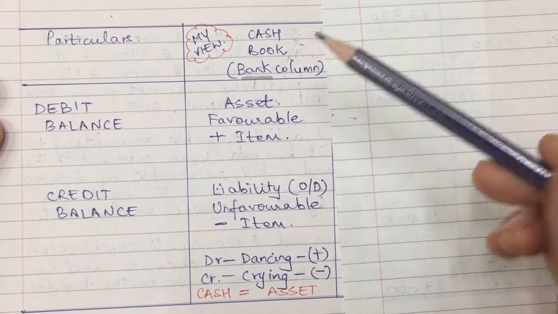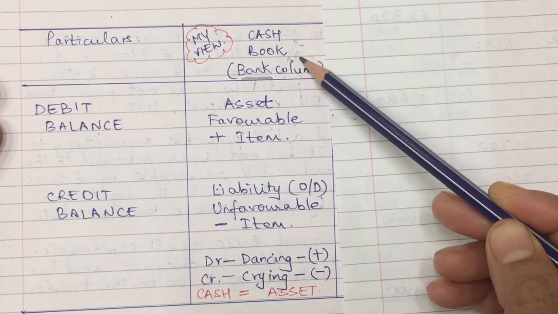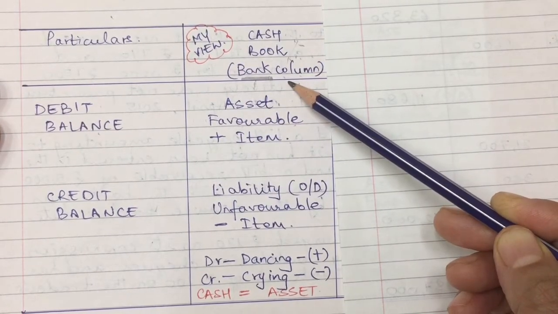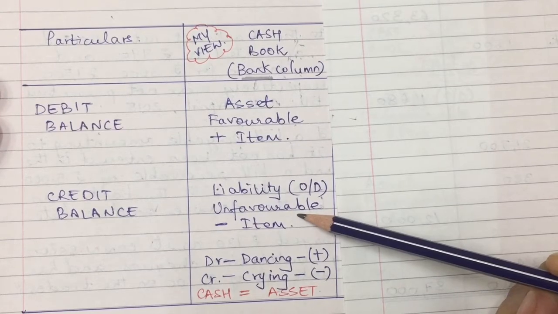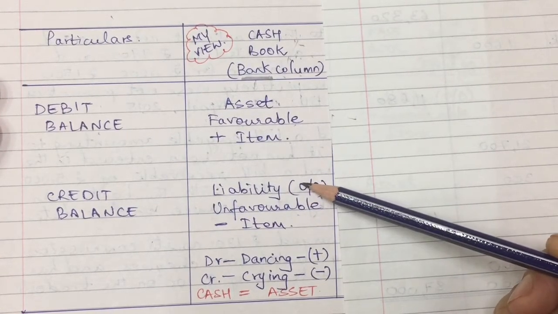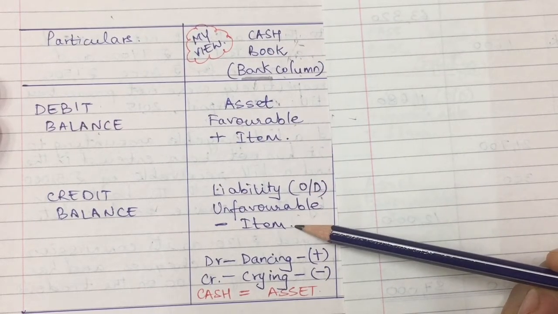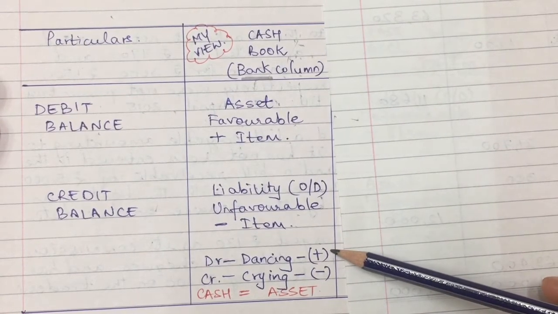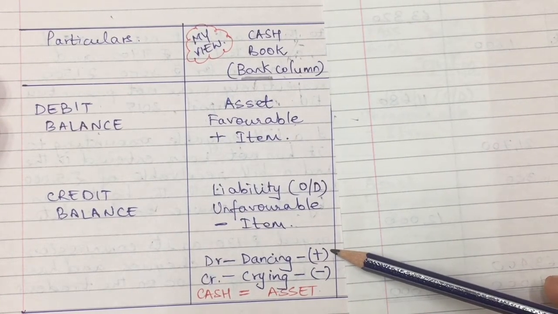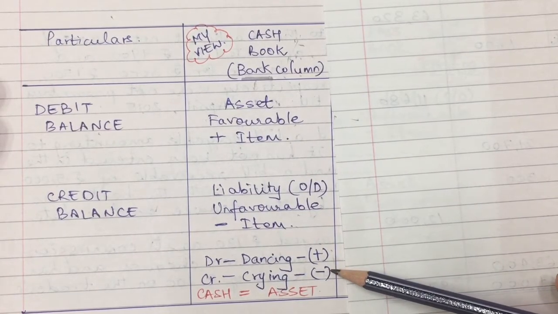Alright, got my point? When I say I have a credit balance as per the cash book, I mean I am crying. I don't have enough balance in my bank account. So it is not favorable for me. It is unfavorable. It is a liability for me. I have taken an overdraft from the bank. Alright, so it will be put in the minus item. Debit is dancing. So plus, it is favorable. It is an asset. Credit is crying. That means it is minus item. It is unfavorable.